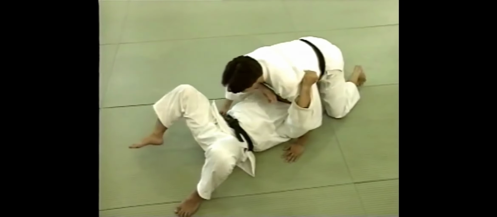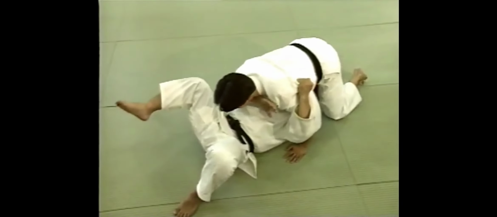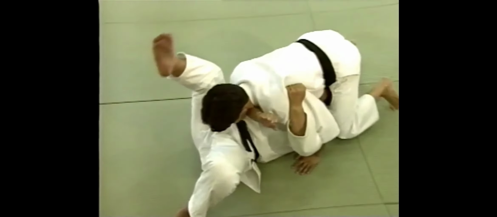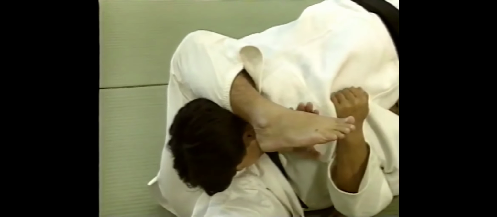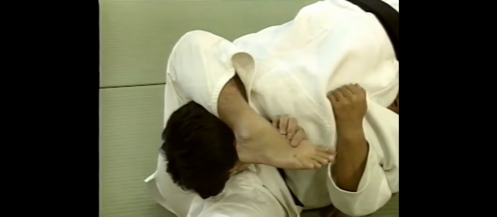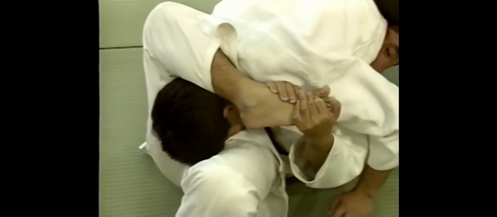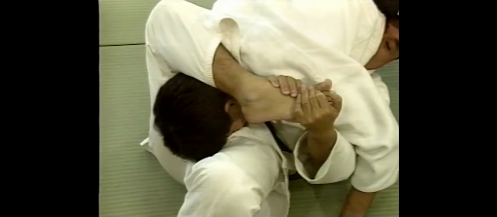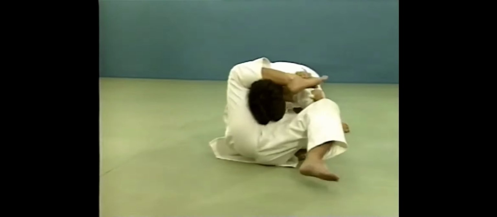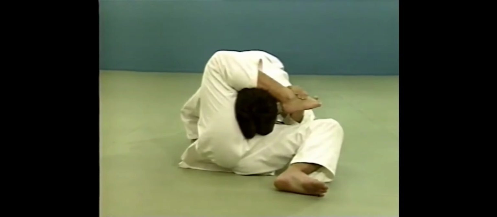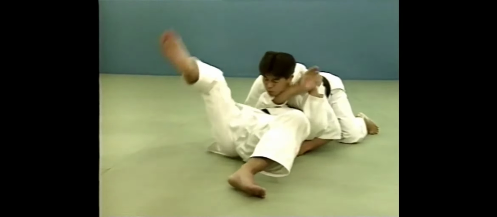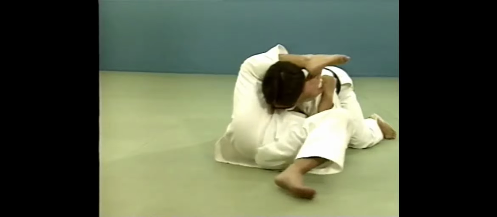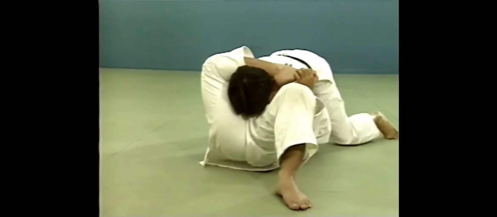Here's how to apply a stranglehold to an opponent who's attempting to pin you down on your back with a kami shiho gatame. The main point here is the use of your right arm and legs. Once again, take note of how the arm and legs are locked together. This is a variation of Hadaka-jime.